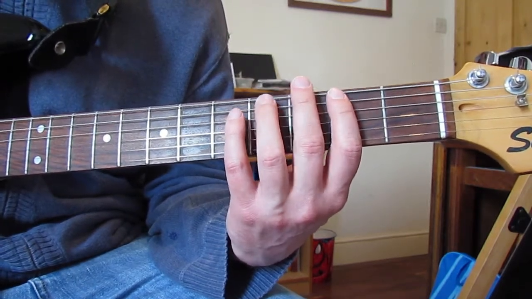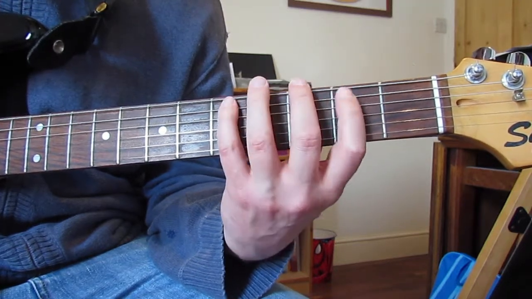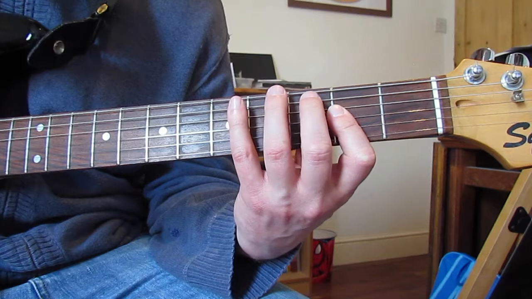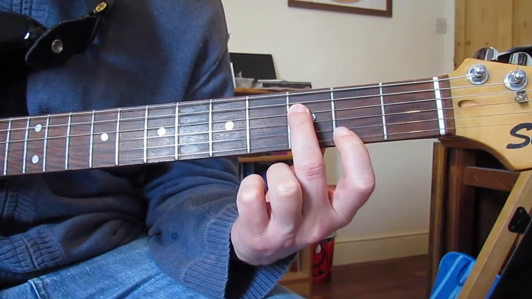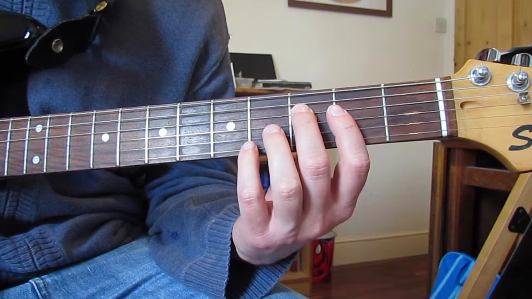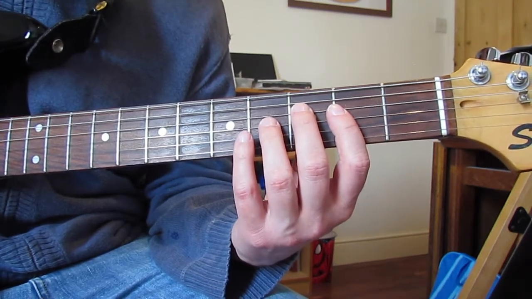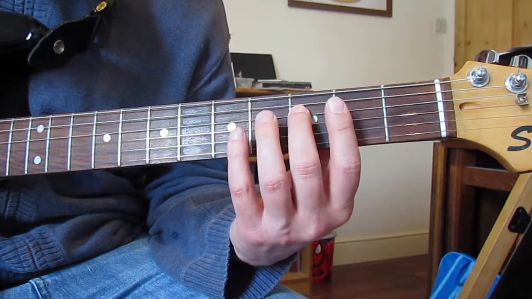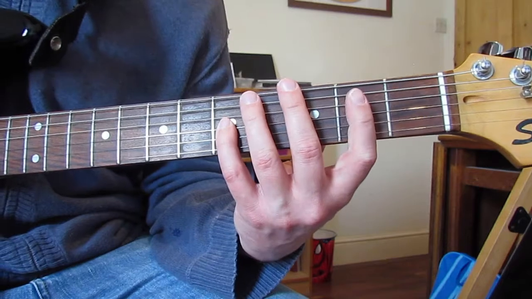So we've got a 9. Now, for a 9 chord, you have to add on the flat 7. It's the same if you want to do an 11 chord. You have to add in the flat 7 and the 9 and the 11.